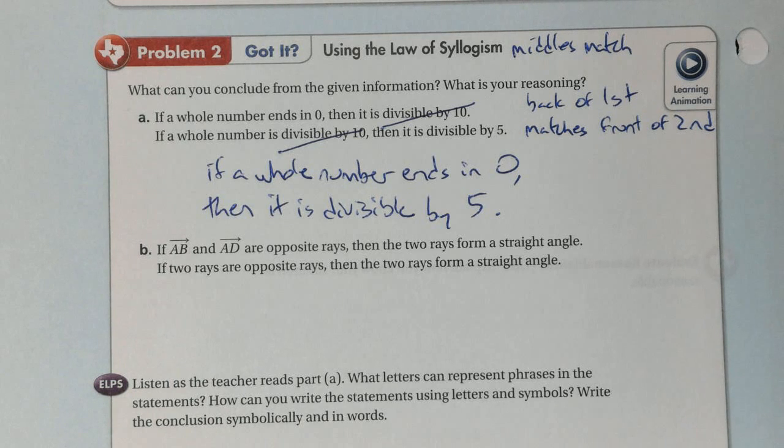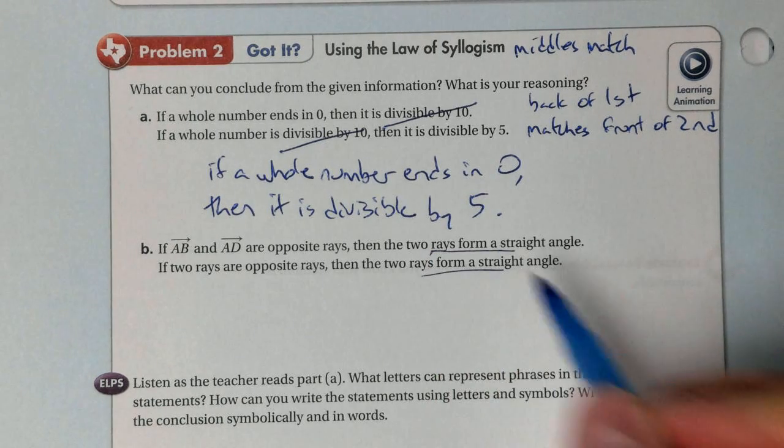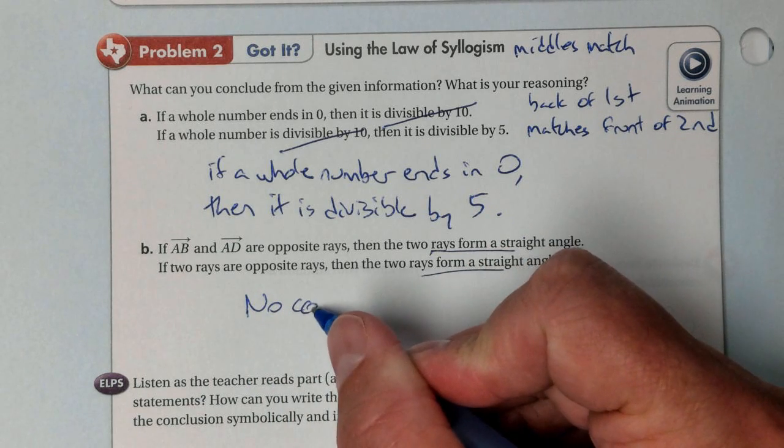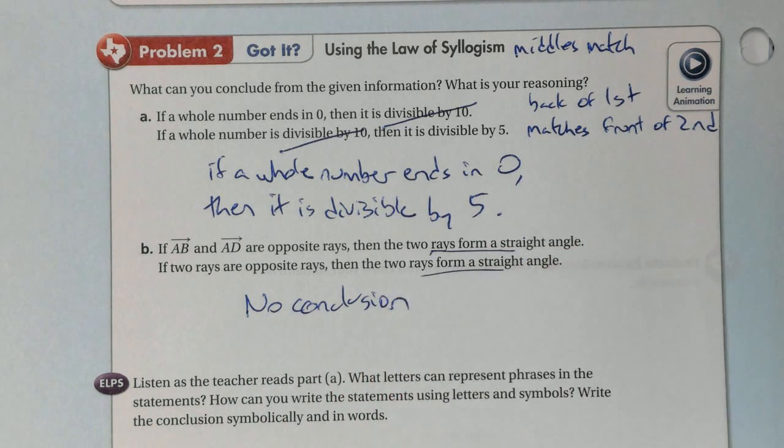Okay, the next one: if ray AB and ray AD are opposite rays, then the two rays form a straight angle. If two rays are opposite rays, then the two rays form a straight angle. So again, it's the back that matches, not the front. So that's going to be no conclusion, again, since the backs match. Any questions about that?